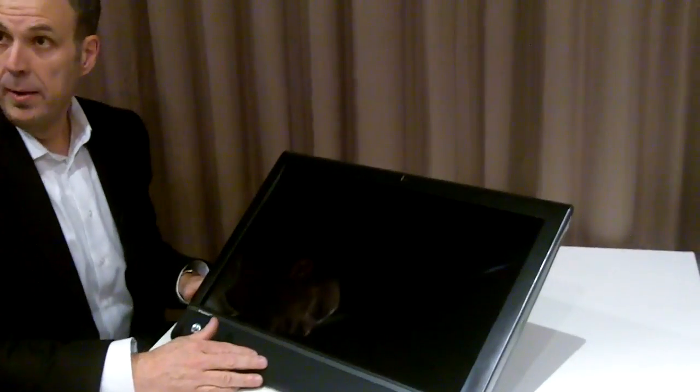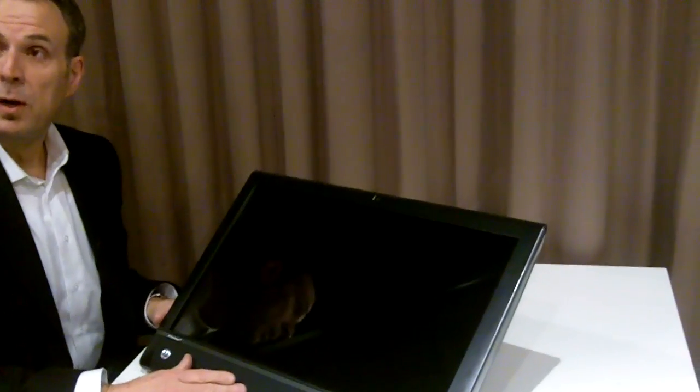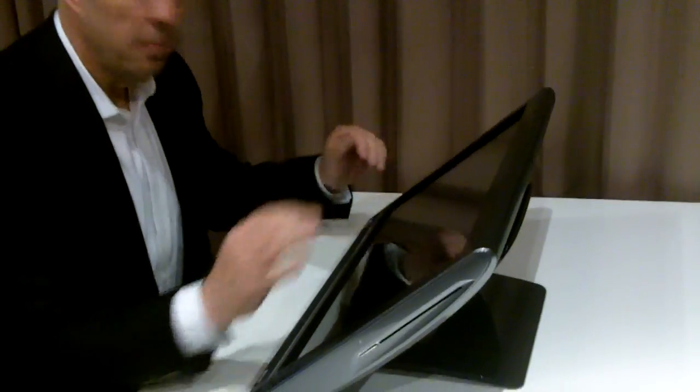On the consumer version, we have full Beats audio that, of course, we did in conjunction with Dr. Dre. And so this is the first time that we've offered Beats audio without having to use the headphones. And so you get the full Beats audio experience in the panel across the bottom. So when you're in this mode and you've got the full Beats audio, it becomes this very immersive experience when you're doing music, for instance.